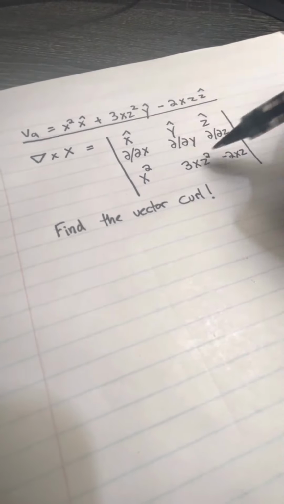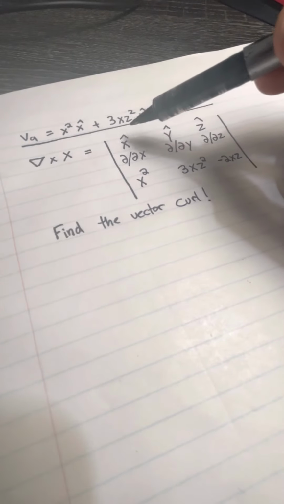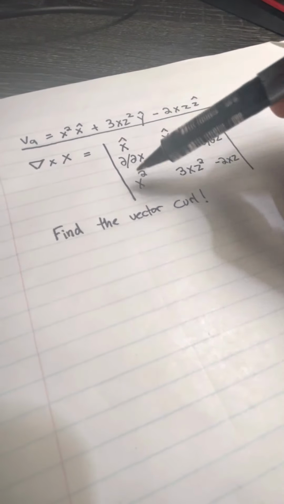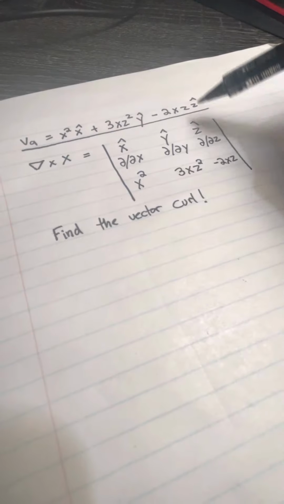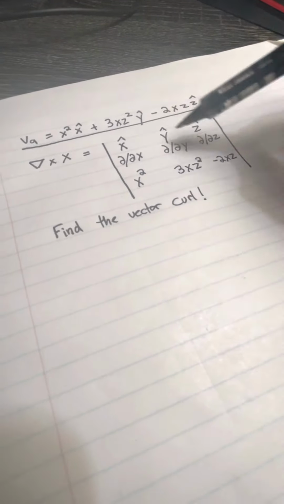Then for the second variable, we have a little T shape in the middle, like this, and then we focus on these two and these two. For the last one, same thing, repeat. You cover this column, this row, and then we focus on these four. Now, let's set this up.